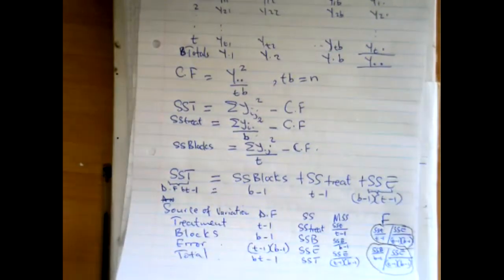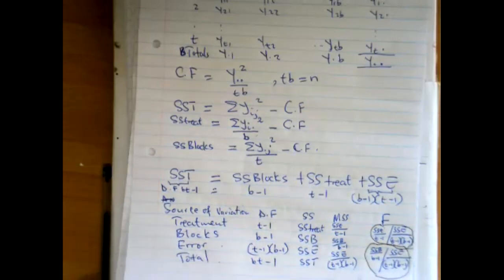So I think it is important that I make a follow-up video where I will demonstrate a numerical example of how to get the different sums of squares for a randomized complete block design, or simply a two-way ANOVA. Two-way ANOVA because we now have two F calculated values.